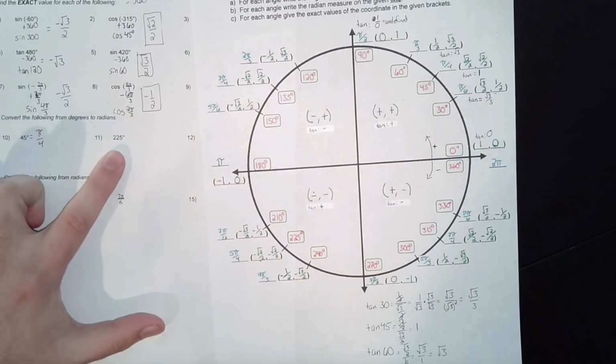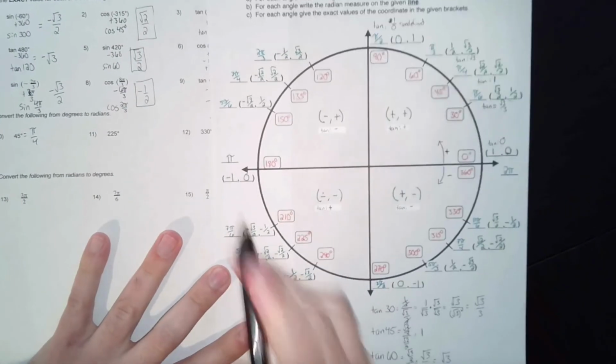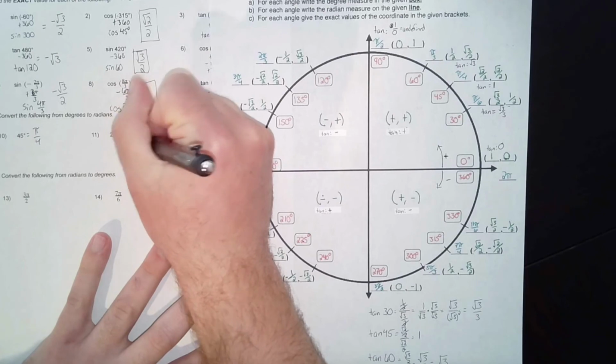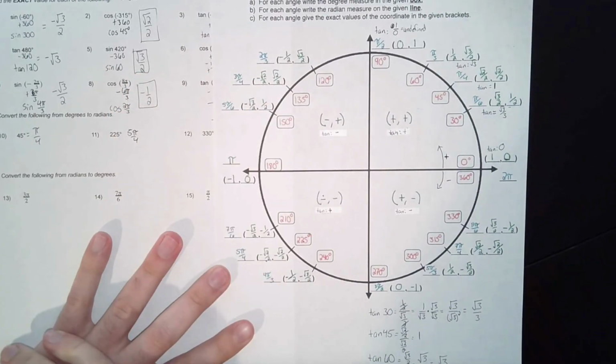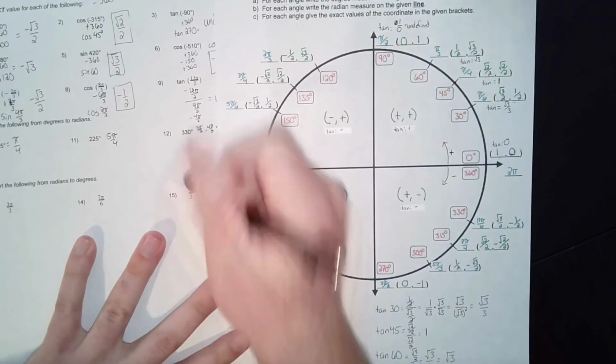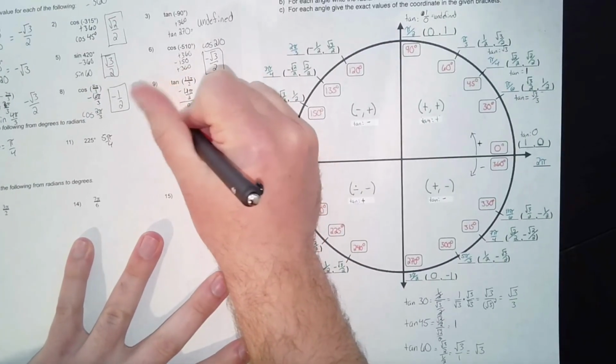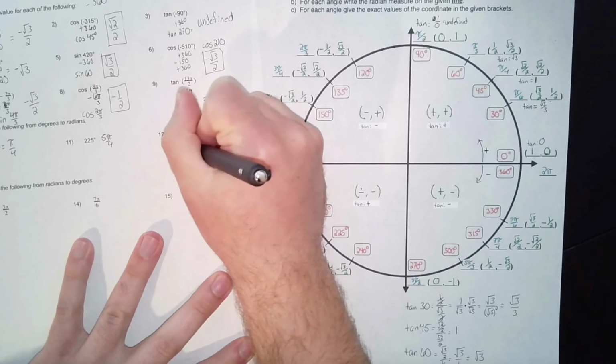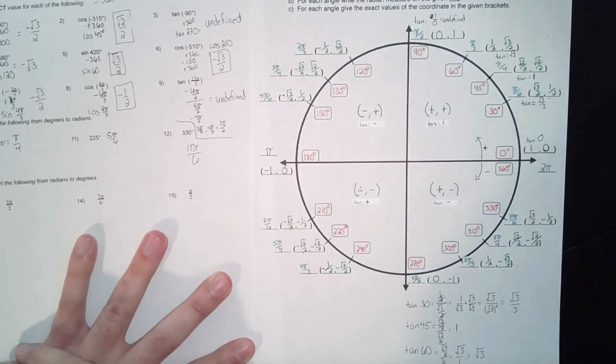And do the same thing with 225. Down here at 225, my radian measure is 5 pi over 4. My last one is going to be 330, which is over here, which is 11 pi over 6. Sorry, 11 pi over 6. So that is my radian measure.